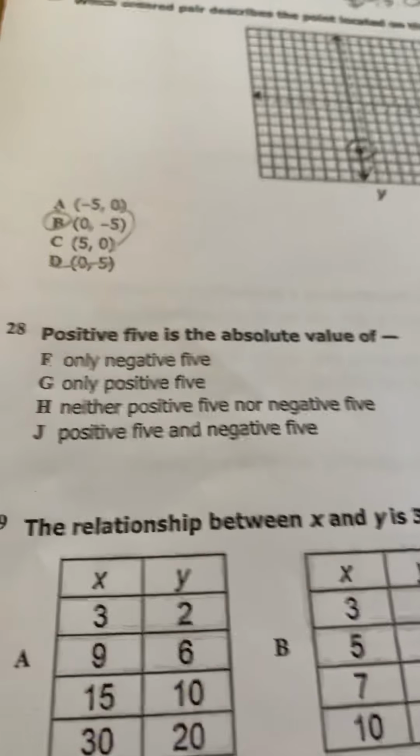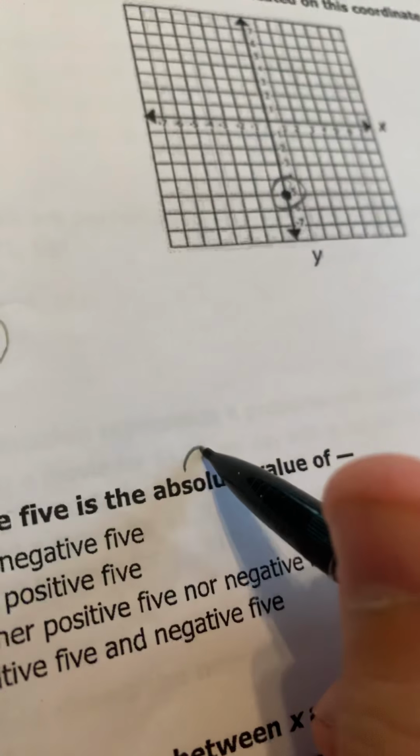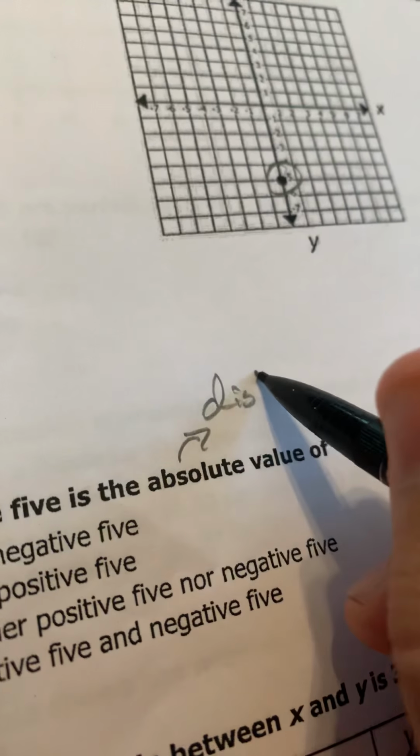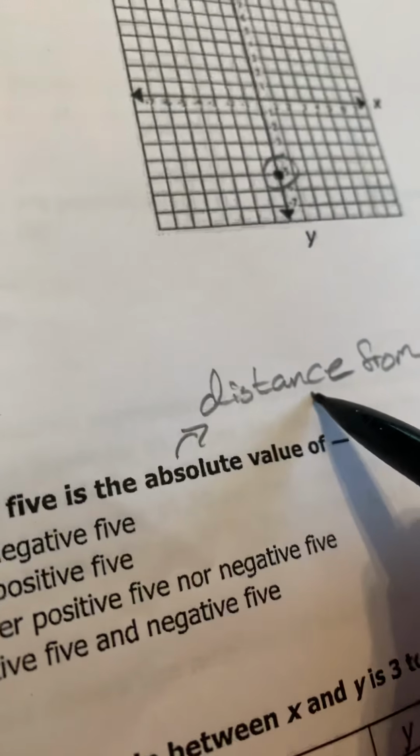All right. 28. Positive 5 is the absolute value of blank. Okay, again, we talked about absolute value yesterday. That is my distance from 0.